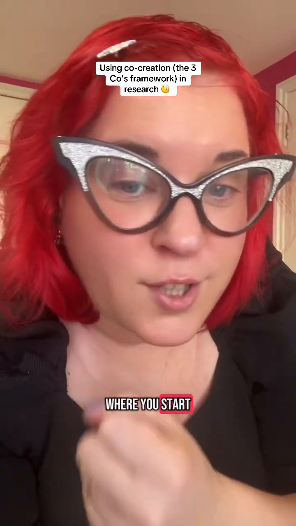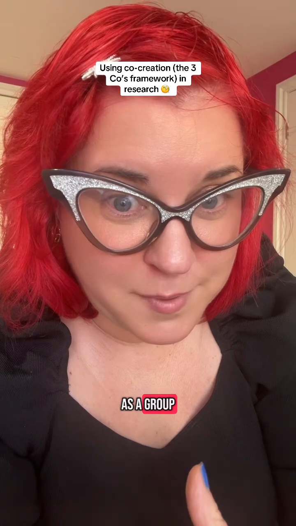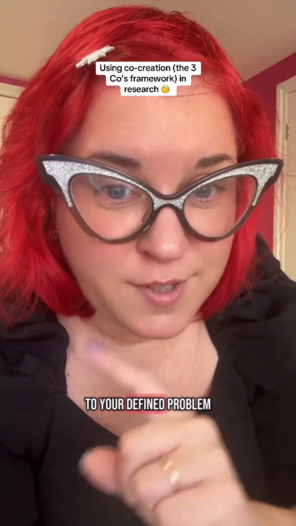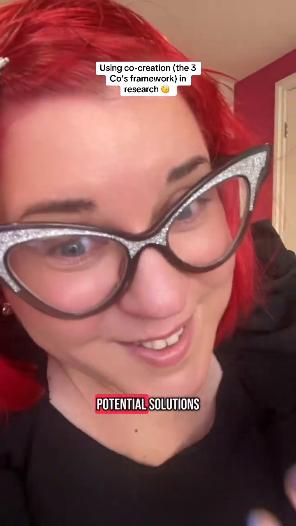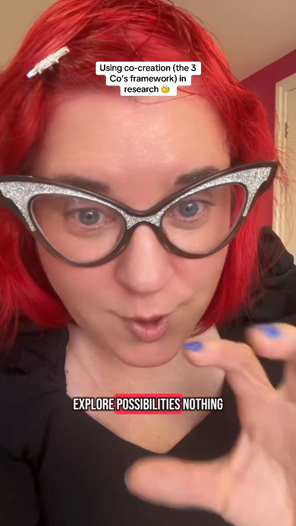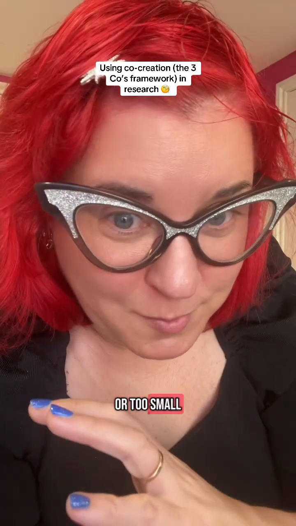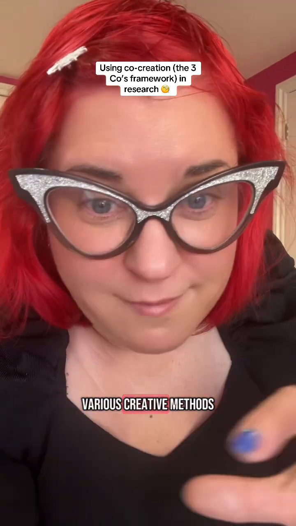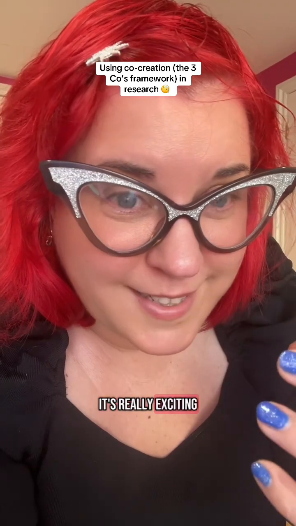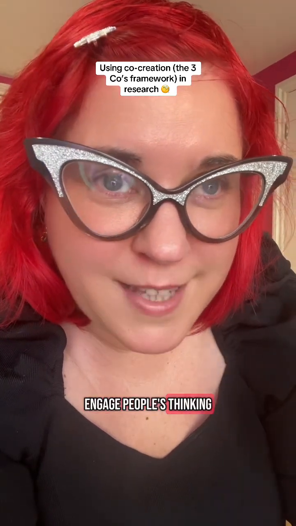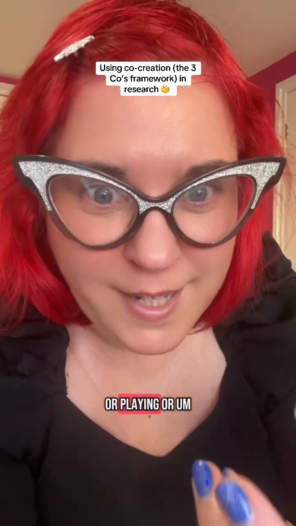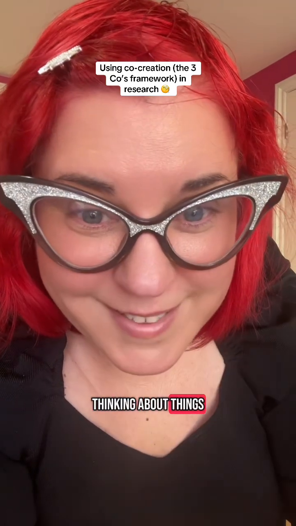This is really where you start to generate ideas as a group. Generate those solutions to your defined problem, or at least potential solutions. Explore possibilities. Nothing is too big or too small. You can use various creative methods to do this. It's really exciting to think about how you can engage people's thinking, where they start drawing or playing or thinking about things in new ways.